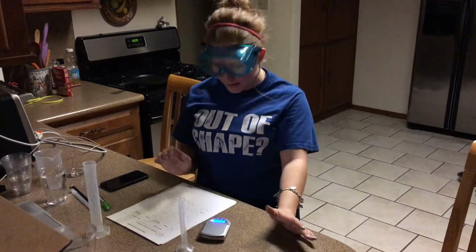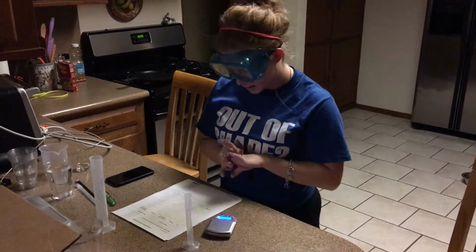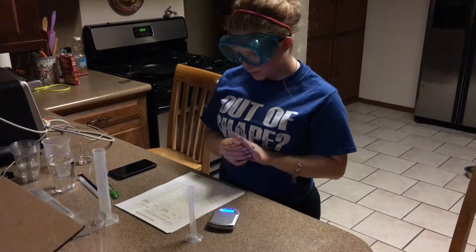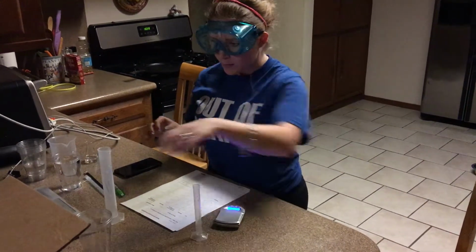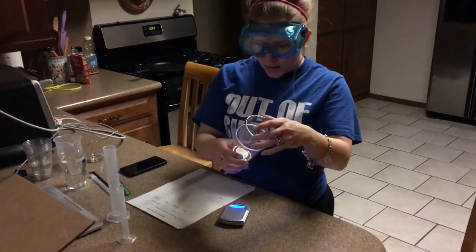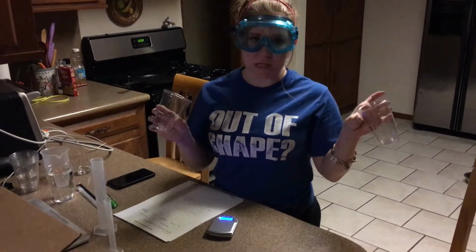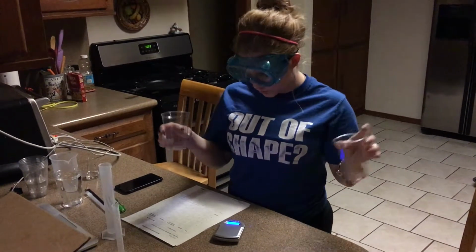My name is Kaylee Walston, and I'll be doing Lab 1, the determination of uncertainty and lab balance. Basically, I'm supposed to weigh both of these empty cups. There's one, and then there's two.